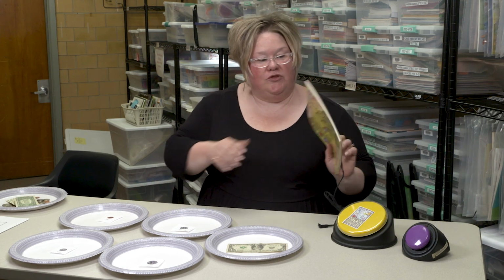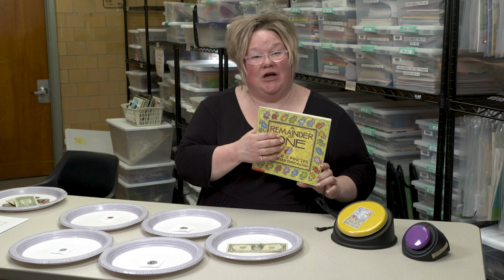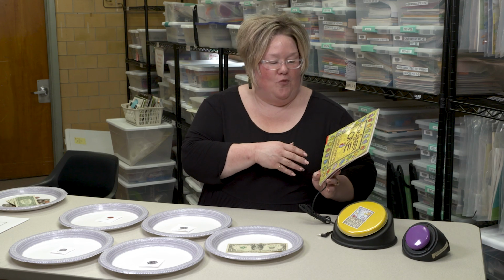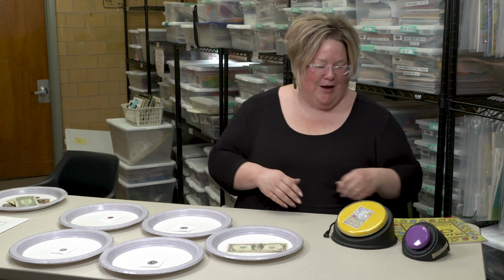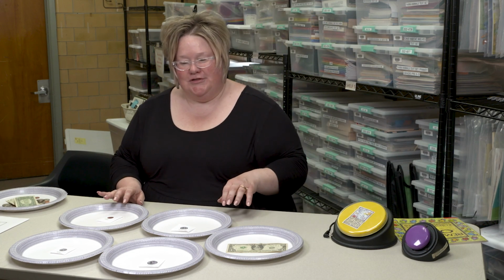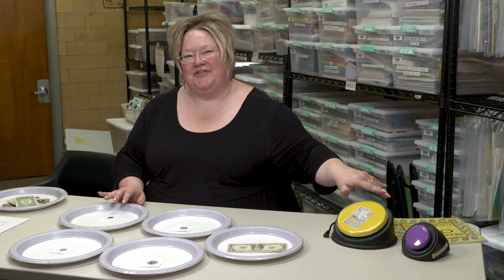What I love about this book, though, is it does talk about the remainders and gives some context as to what remainders are and how it makes this group of ants in particular feel about there being remainders within the story. So that's all discussion for another day.